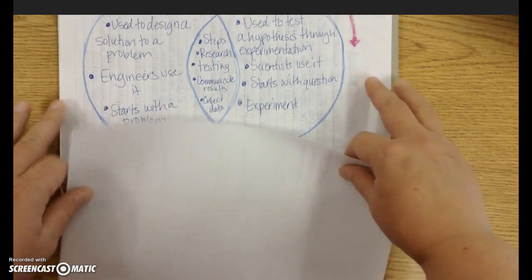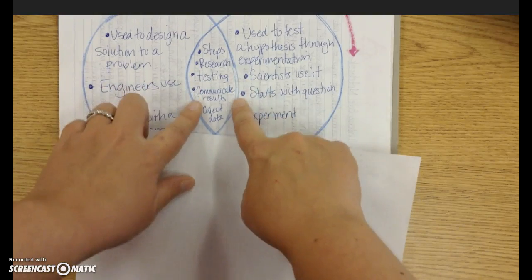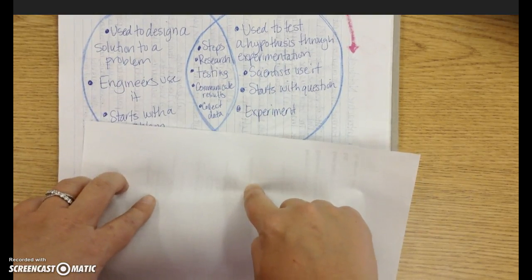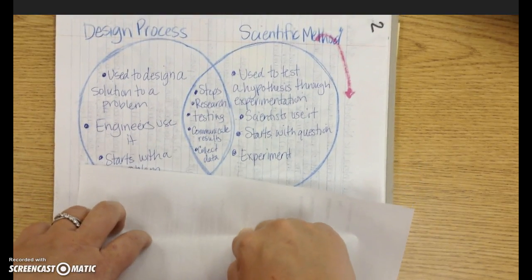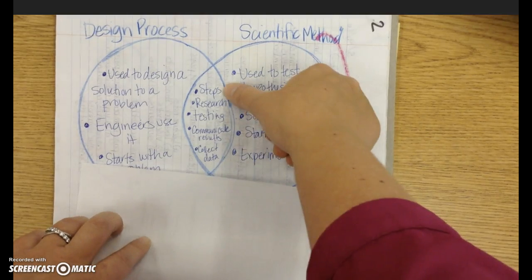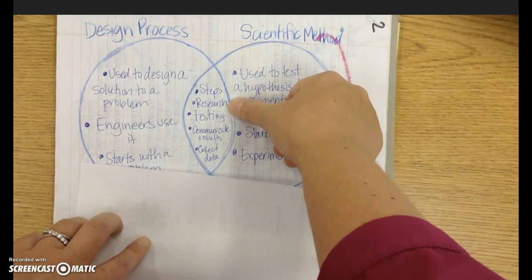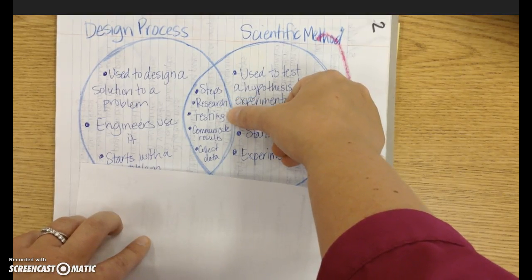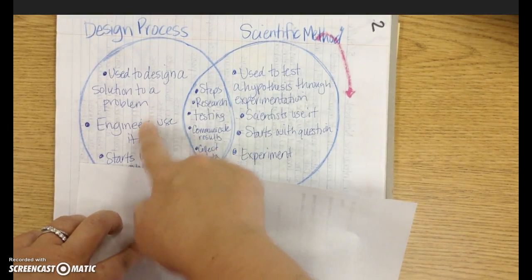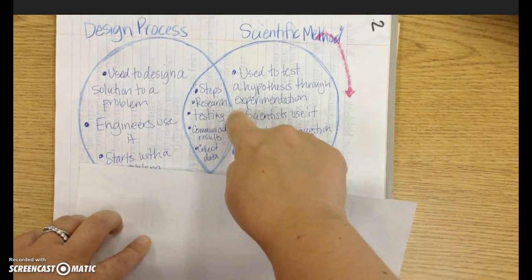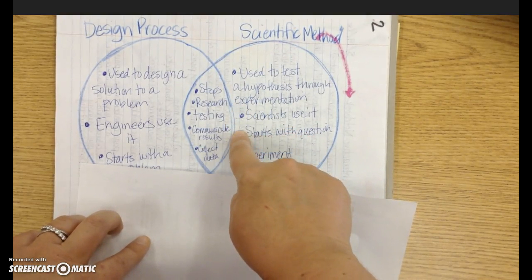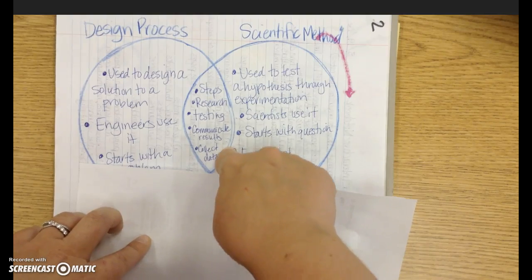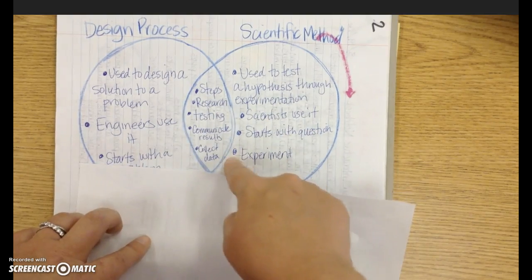When you get back, we're going to do the middle part, which is the commonalities between the design process and the scientific method. They both have steps. They both have a step where you research. They both test. The engineers test the prototypes, the scientific method tests the hypothesis. They both communicate results, and they both collect data. So make sure that you have these written down.